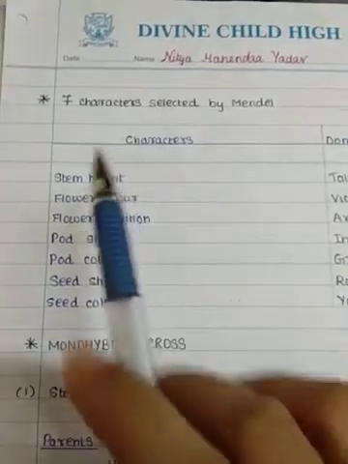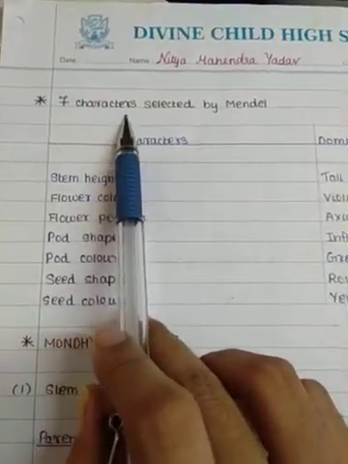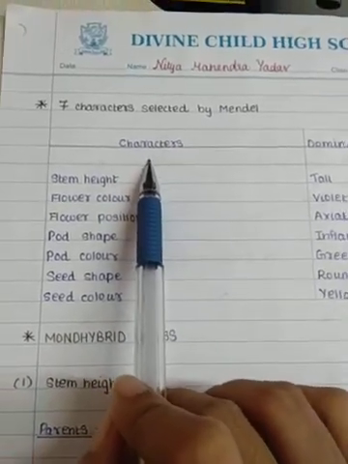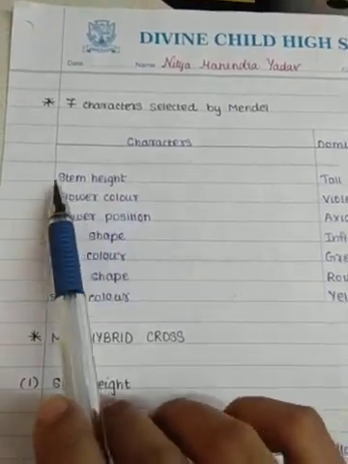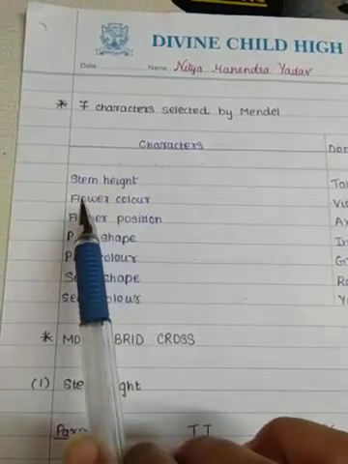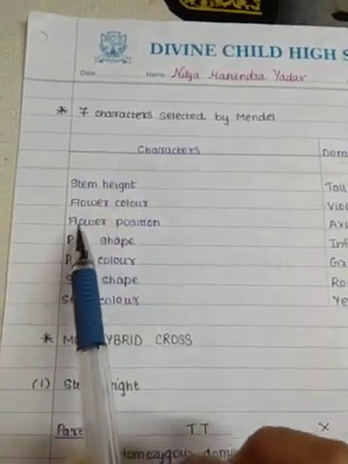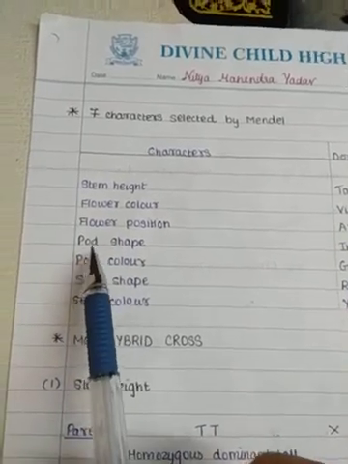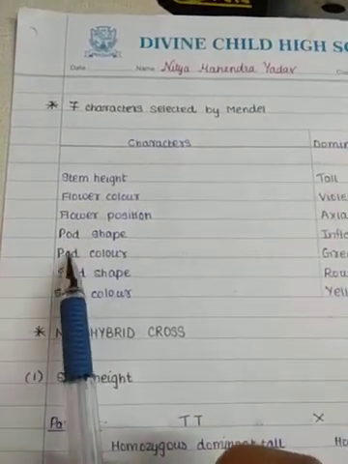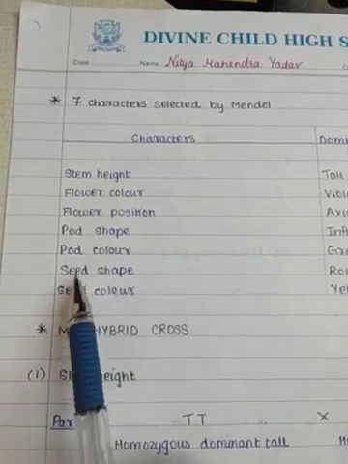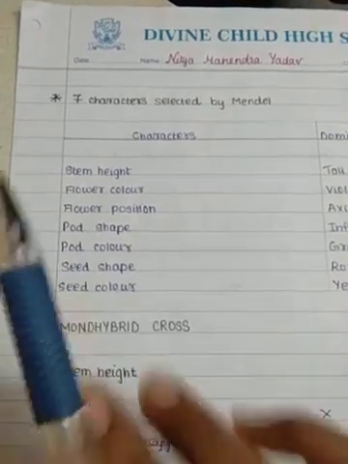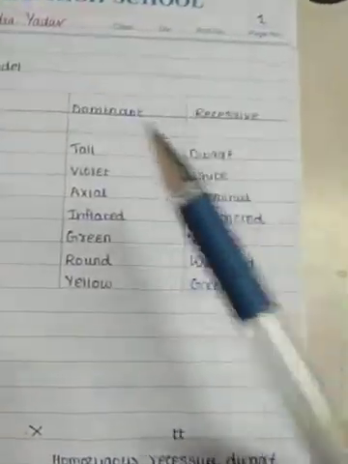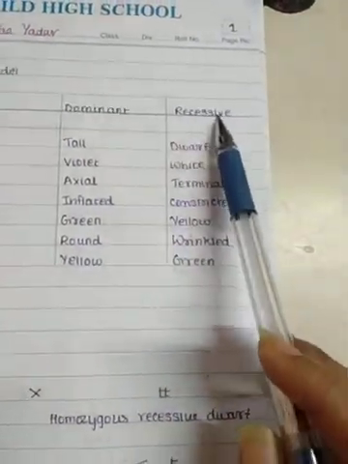So guys, now let's start with the 7 characters selected by Mendel. The 7 characters which were selected by Mendel: first stem height, second flower color, third flower position, fourth pod shape, fifth pod color, sixth seed shape, seventh seed color, and they have their dominant and recessive characters.